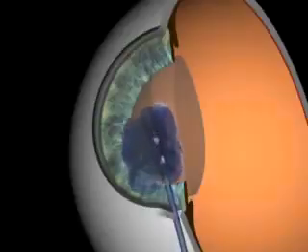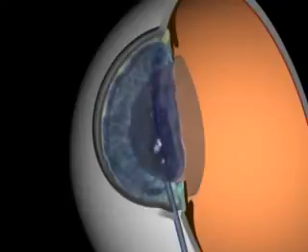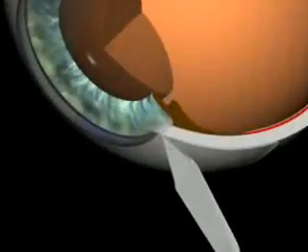Injection of viscoelastic. A viscoelastic substance is injected into the anterior chamber to avoid chamber collapse during surgical manipulation. Paracentesis. 2 further small incisions are made to allow the insertion of other instruments.